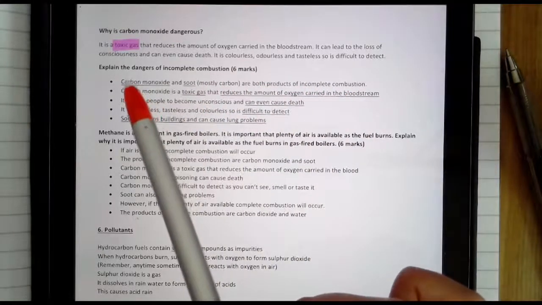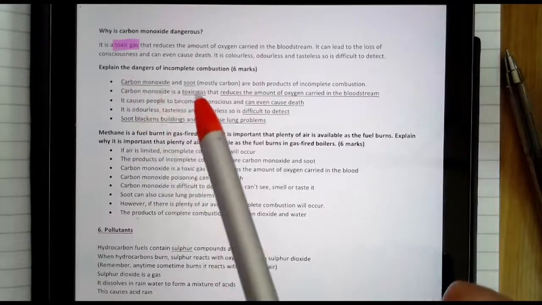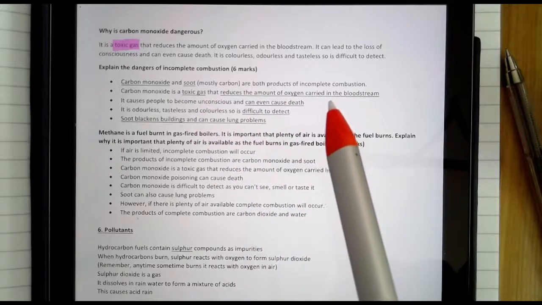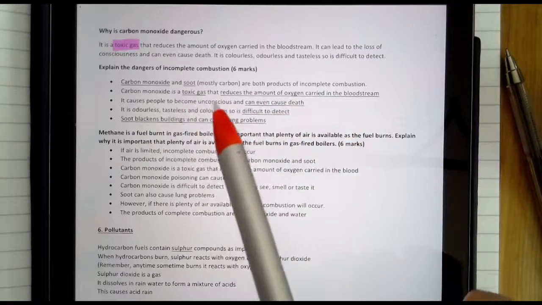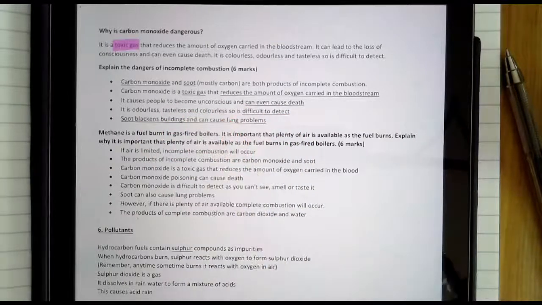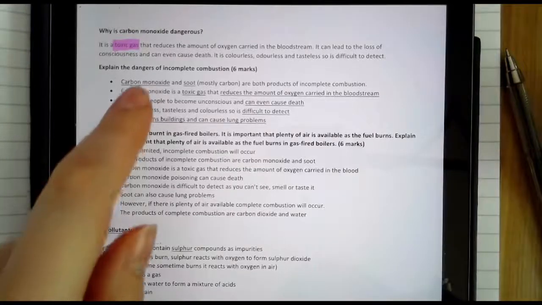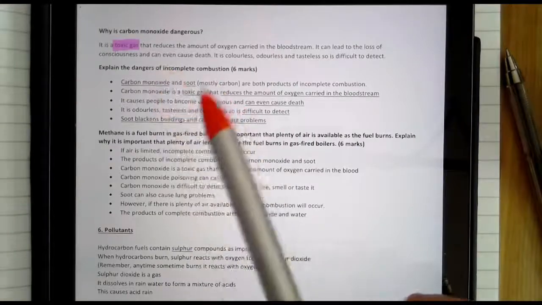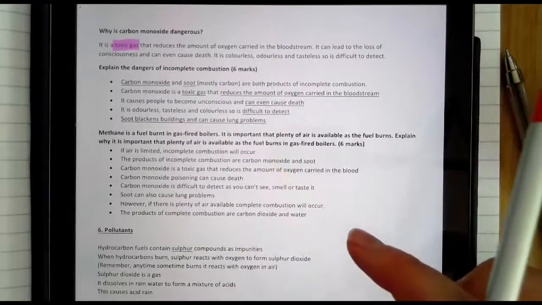Why is that bad? Well, carbon monoxide is toxic. So say toxic or poisonous, don't just say dangerous. It's toxic, reduces the amount of oxygen carried around your body. People can become unconscious and cause death. It's odorless, tasteless, and colourless, so it's very difficult to detect it. And then you've also got soot. Soot can cause lung problems if you're breathing in lots of soot, and it can also blacken buildings, so it's a bit unsightly. Okay, so be aware of the dangers of incomplete combustion.